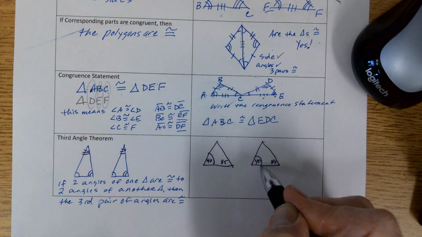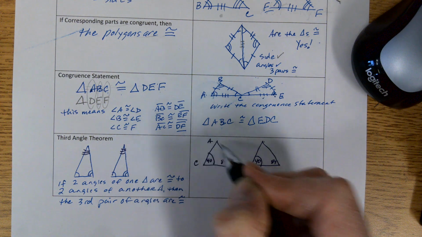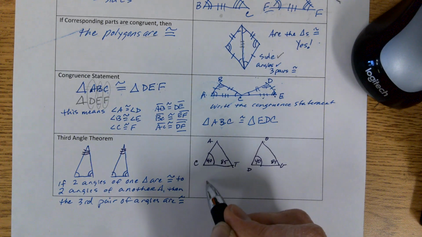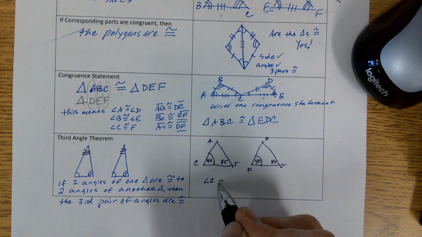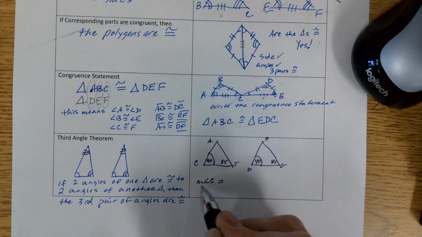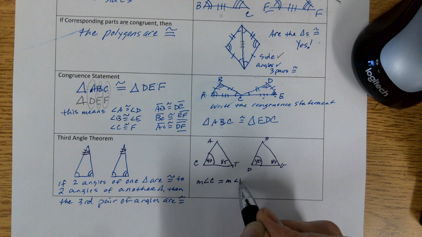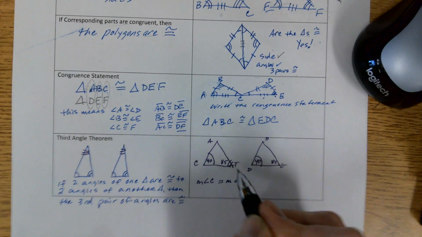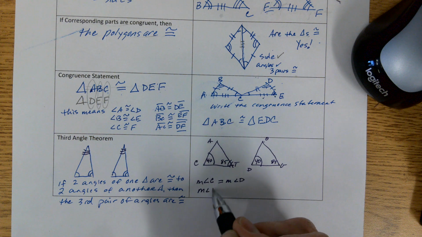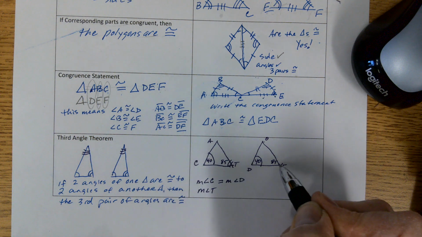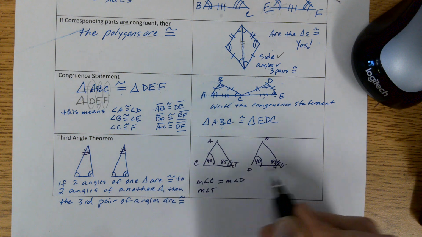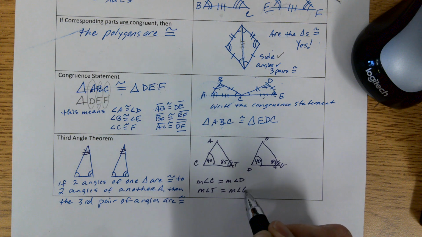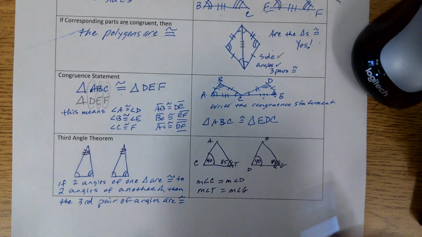We'll call this triangle CAT, this triangle DOG. I'm telling you the measure of angle C is equal to the measure of angle D. They're both 40. I'm telling you that the measure of angle T is equal to the measure of angle G. They're both 85.